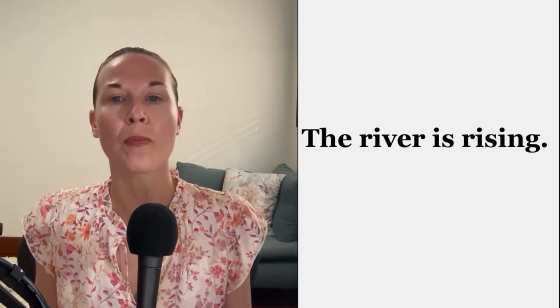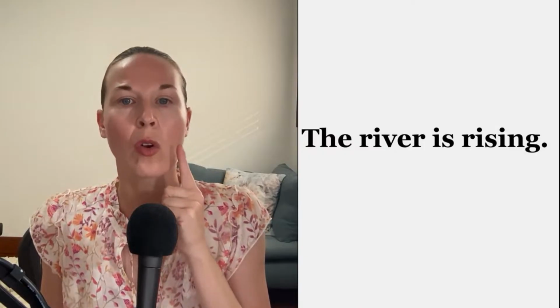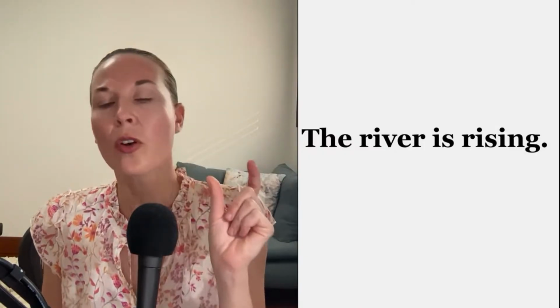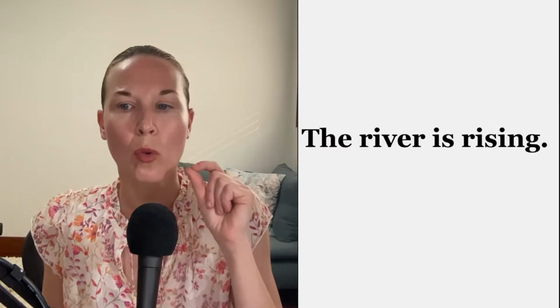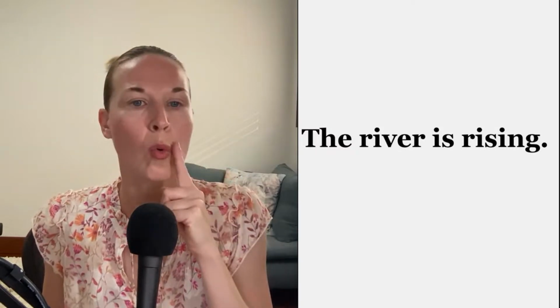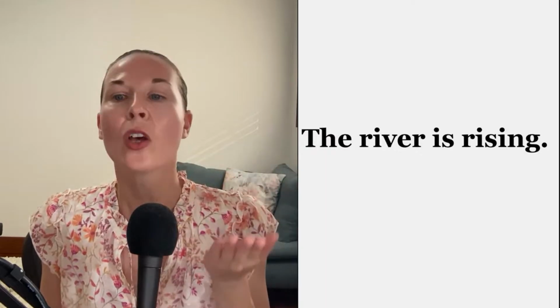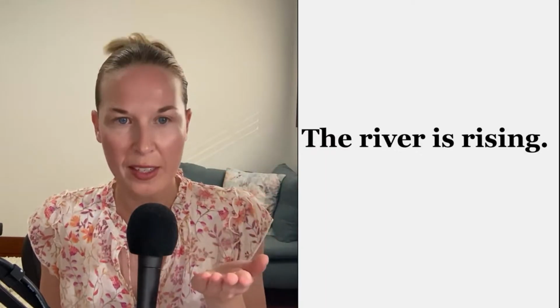Let's repeat this together. The river is rising. So notice here, river. At the beginning, you can have more of a rounded lips. The river. You're not going to hold the sound as much at the end. So rounded lips, river. The river is rising. Okay, repeat after me. The river is rising. That's an excellent one to practice.